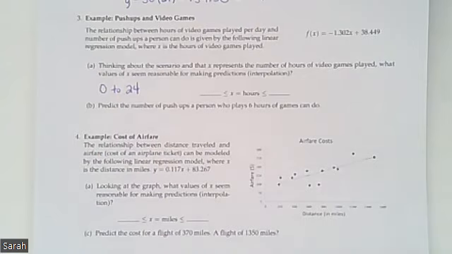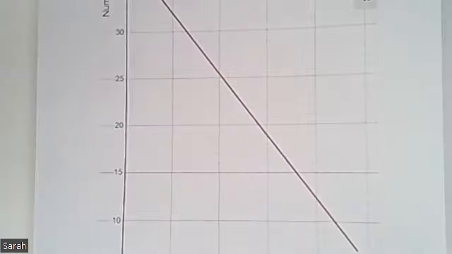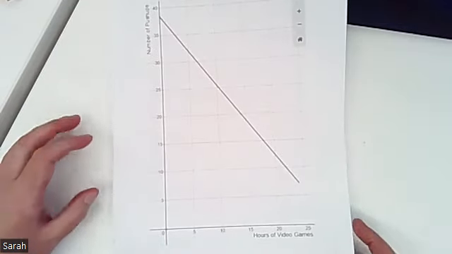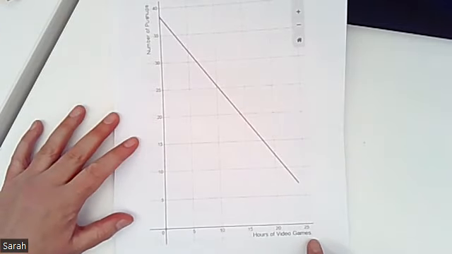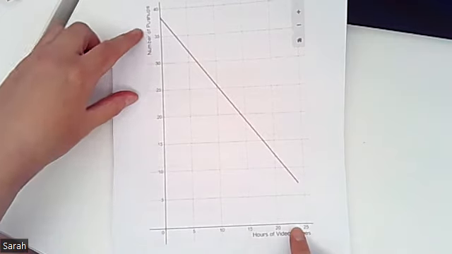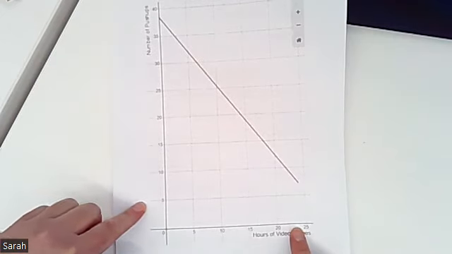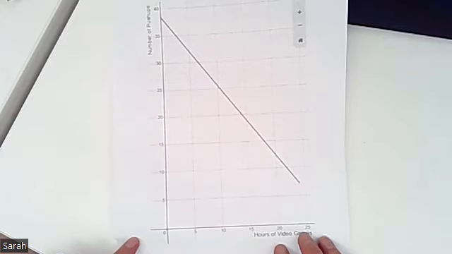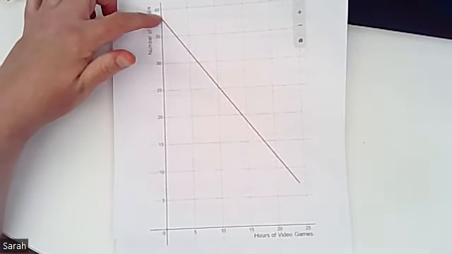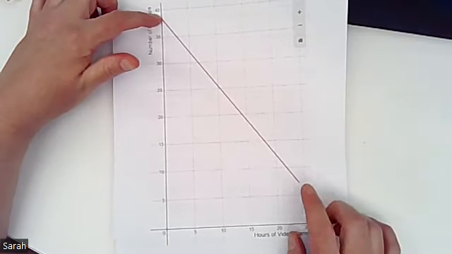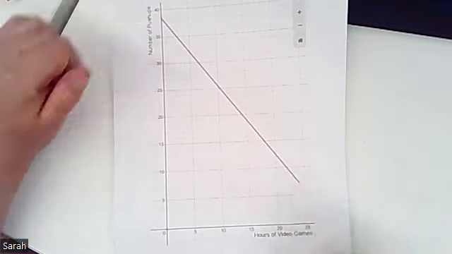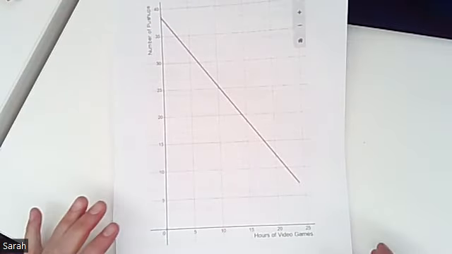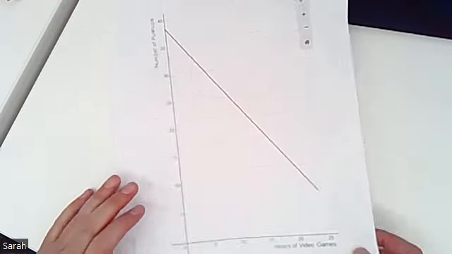Okay, so I used Desmos to go ahead and graph this. Let me zoom out so we can take a look at this graph. I have the hours of video games played, so we go 0 to 24, and then we have the number of push-ups on our y-axis. As you can see, this whole line stays positive, so we stay above the x-axis. It actually looks like we go from about 38 down to maybe about 7. Those are all positive numbers, so I don't have any concerns looking at this graph.